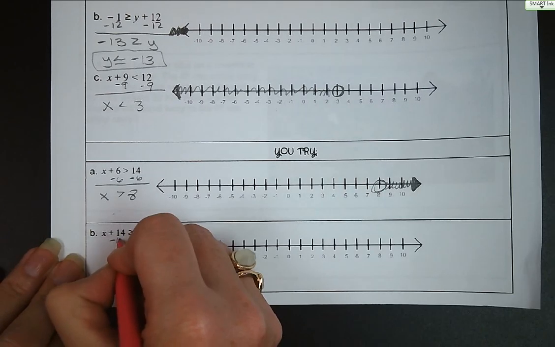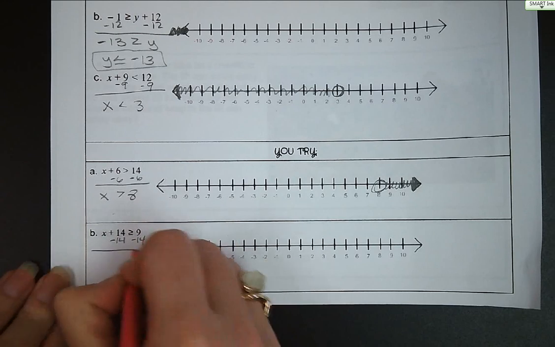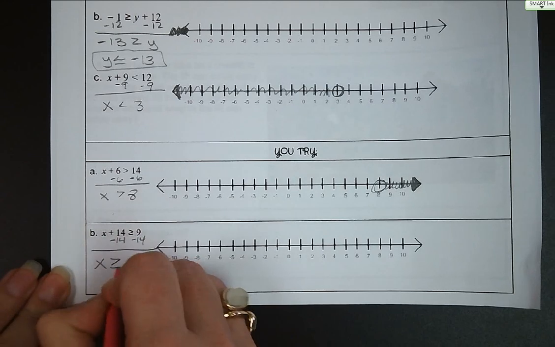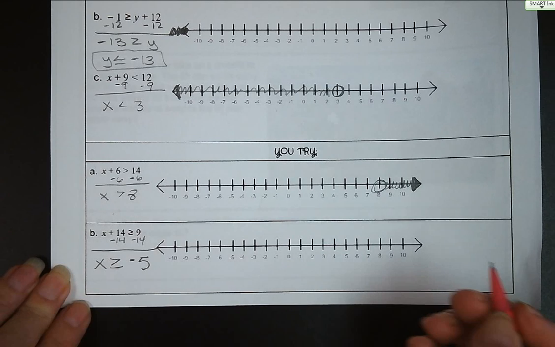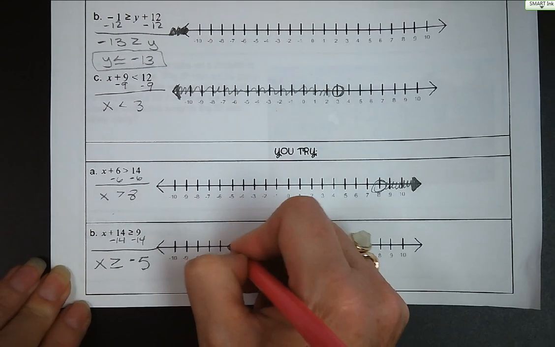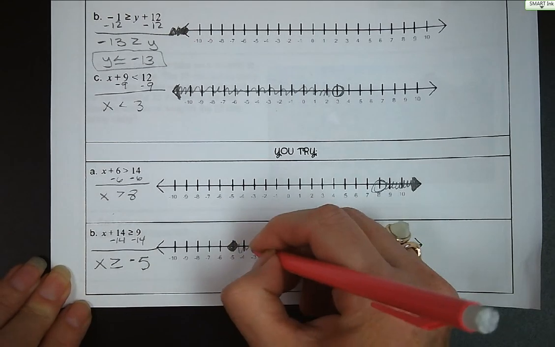Letter B, we are going to subtract 14 from both sides of the equation. And so x is greater than or equal to -5. So close dot at -5, and we are shading to the right again.